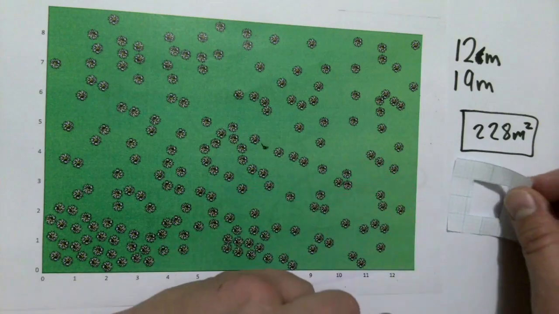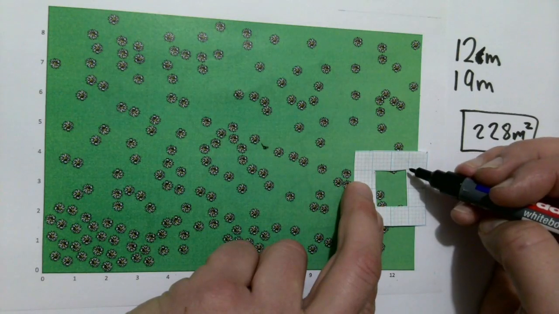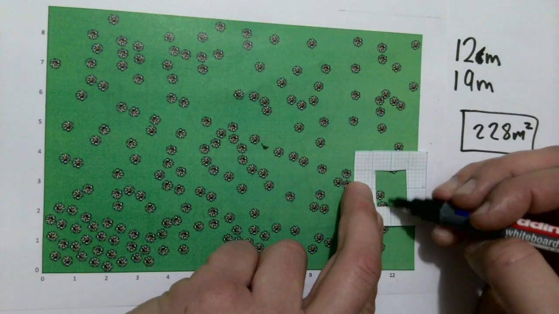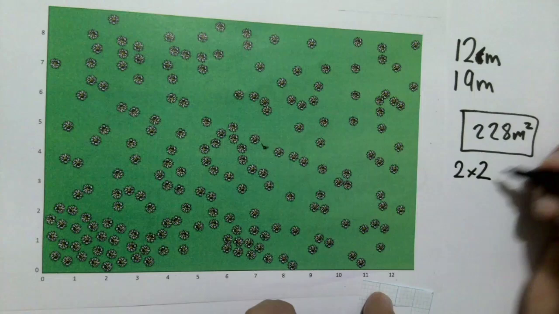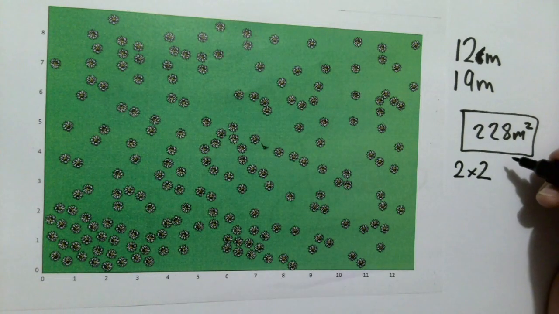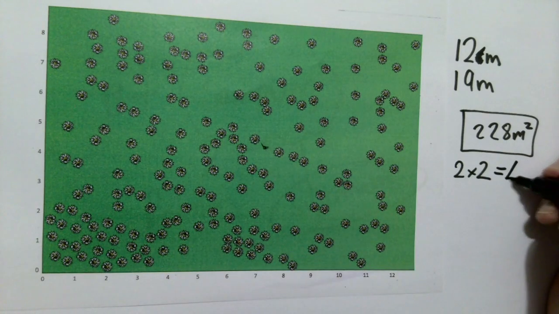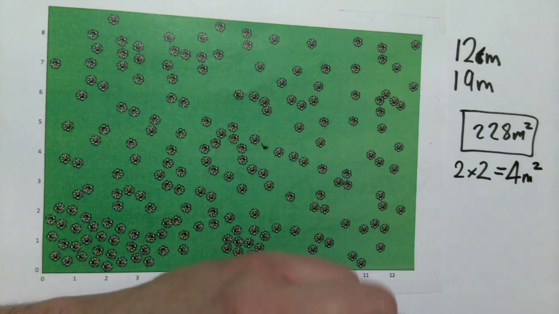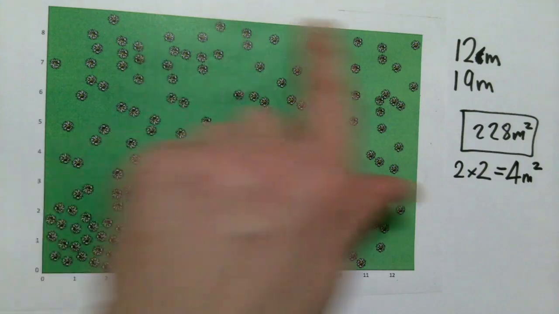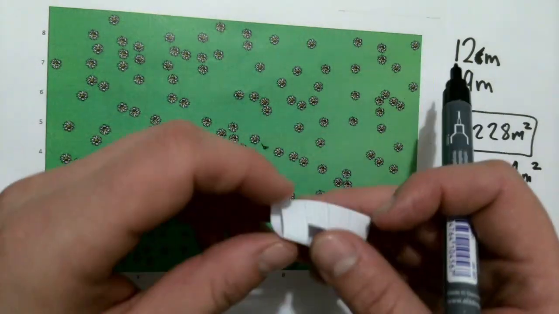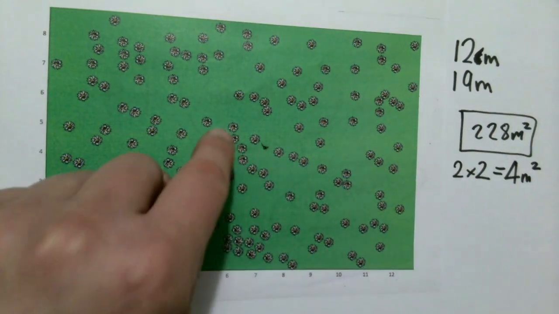So our quadrat is, let's say, 2 by 2. It is actually 2 centimeters, so we'll go 2 by 2. That makes it 4 centimeters squared. But obviously, for the purpose of ease of understanding, we're going to go with 4 meters squared. Rather large quadrat, but just work with me on this. I now have the size of my internal area of my quadrat. I now need to know how many of those fit in there.